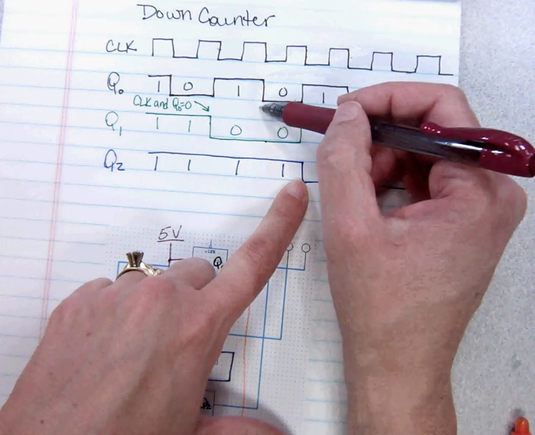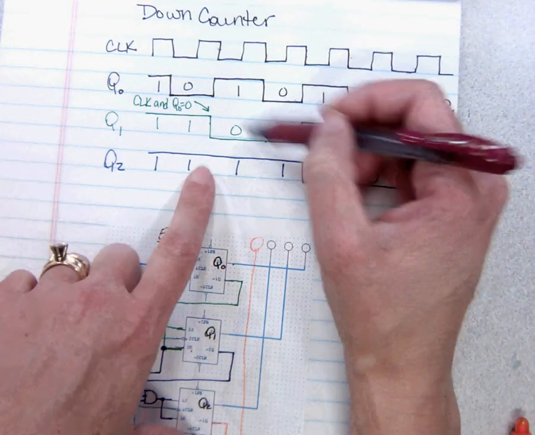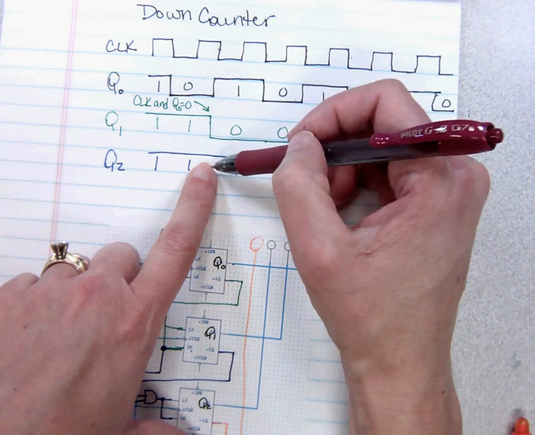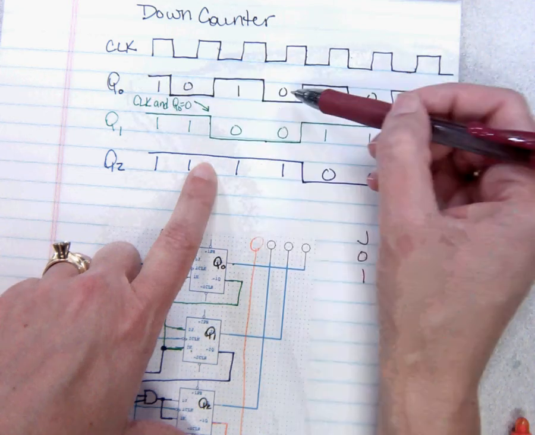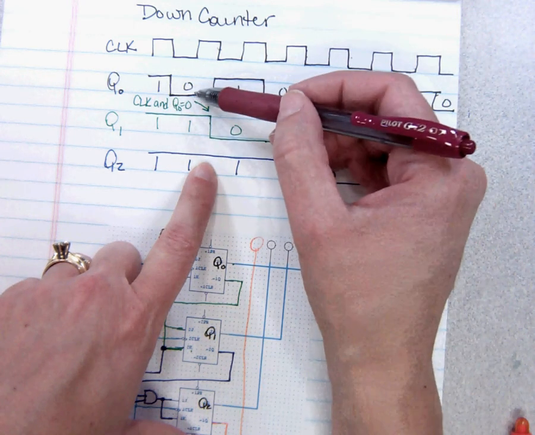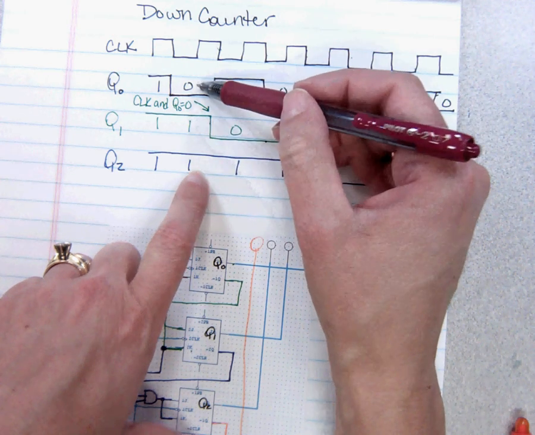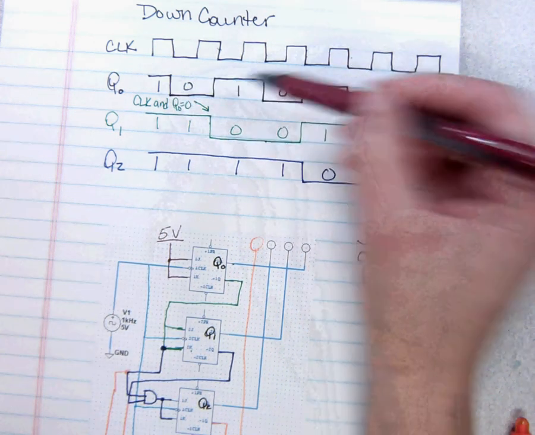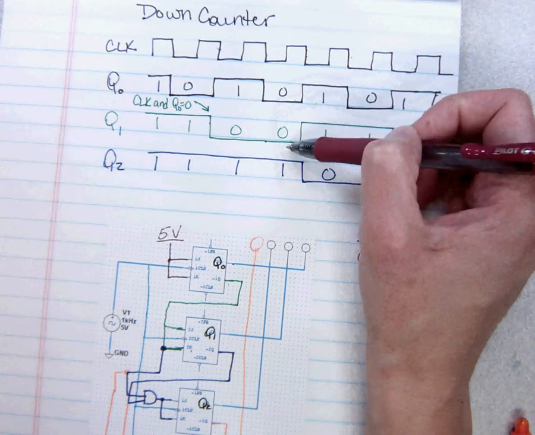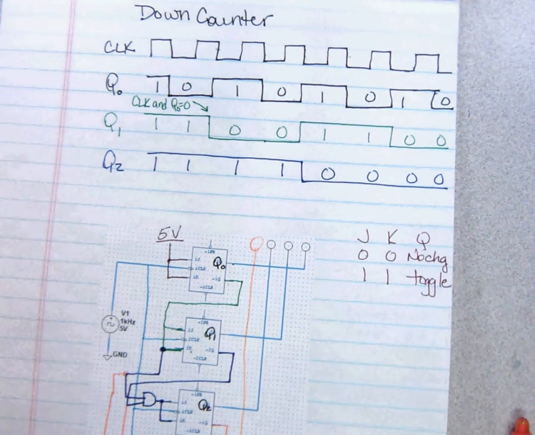So I have a falling edge, but nothing happens. I have a falling edge, but nothing happens. And I can't select just Q0 because right here I would have a change made because I'd have Q0 at 0. So both of these must be 0 in order to trigger the change.